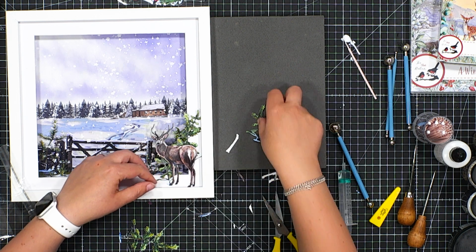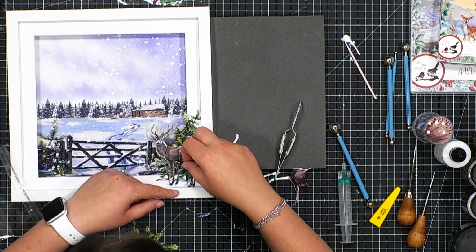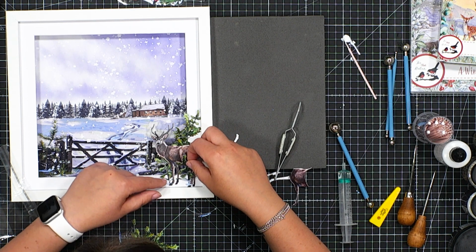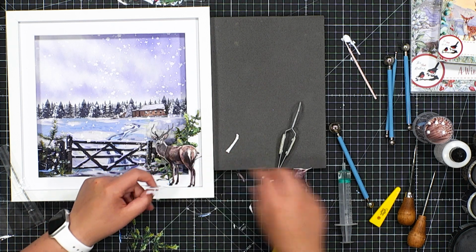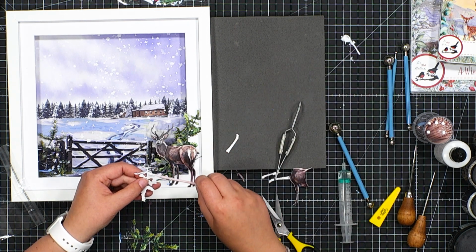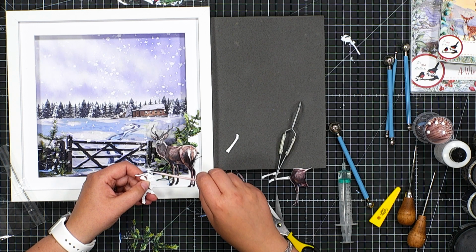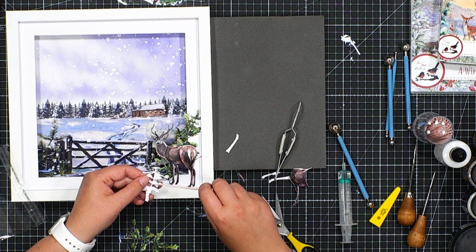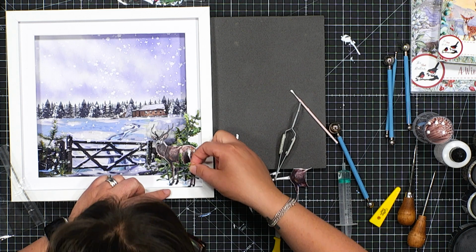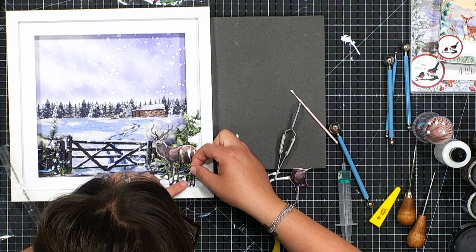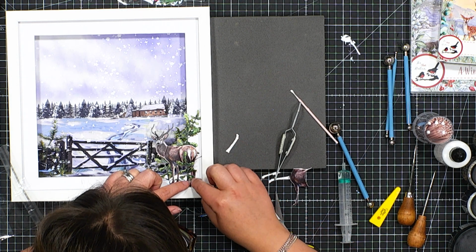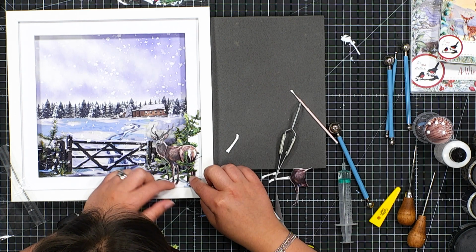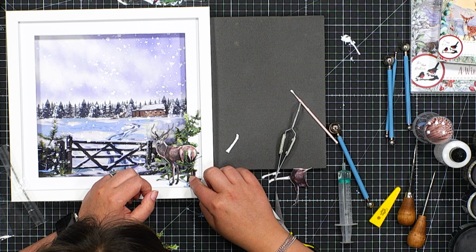And also in front, layered with his hooves as well. Just for that point of difference, just for that feeling that he's nestled into his surroundings. It gives him a nice placement in design. I'm lining that up with his little hoof at the bottom and just holding until that glue grabs.